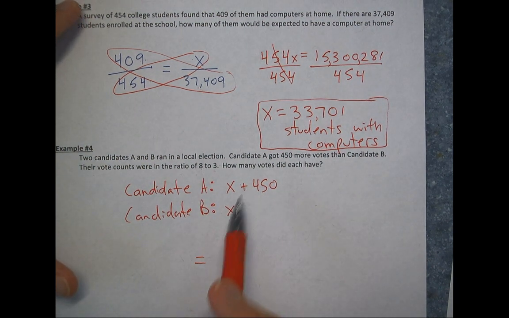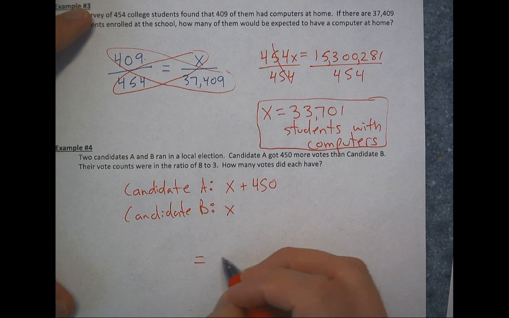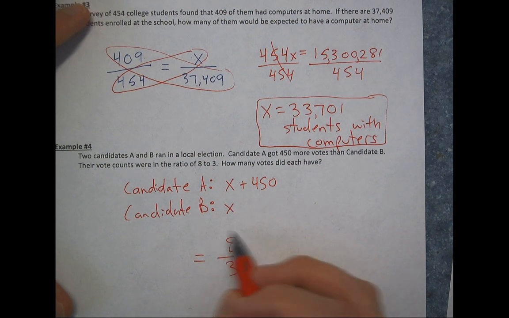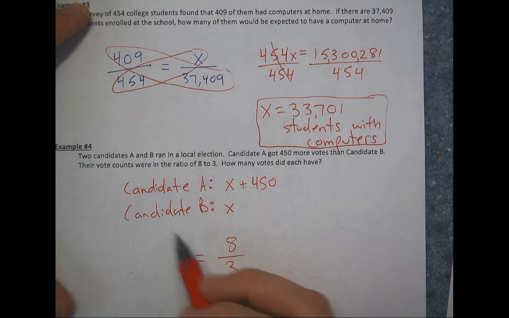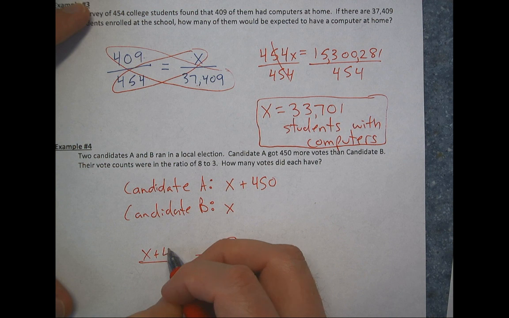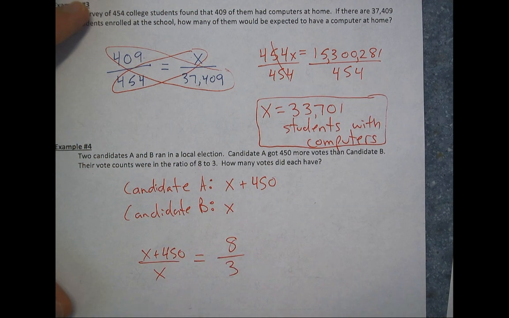Now how do I know which one to put on top, which one to put on the bottom? Well, I already know I'm going to set this one up 8 to 3. So thinking ahead, I need the bigger value on top. If these are going to be equal to each other, I need the bigger value on top. So out of these, the bigger value is the X plus 450. So that's the one that makes sense. So when I set this up, it needs to look like this.